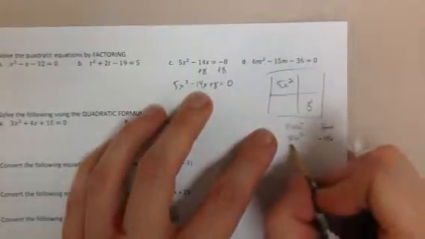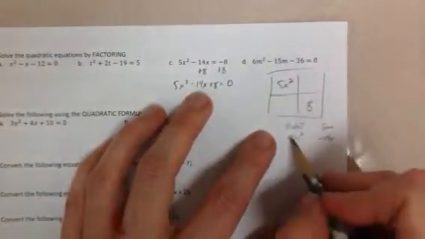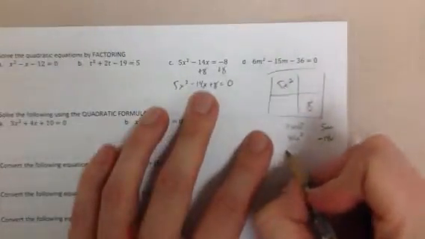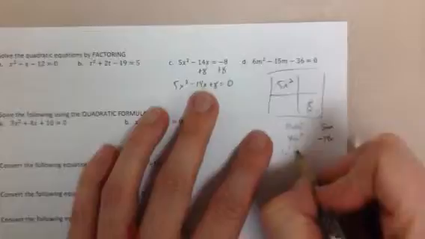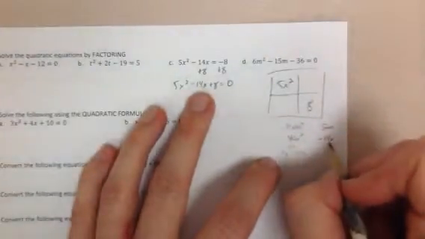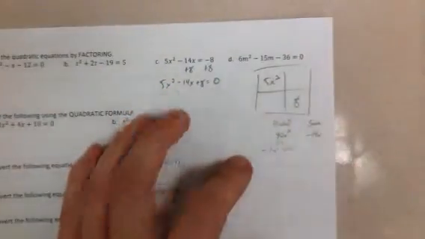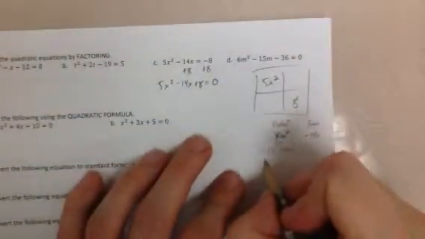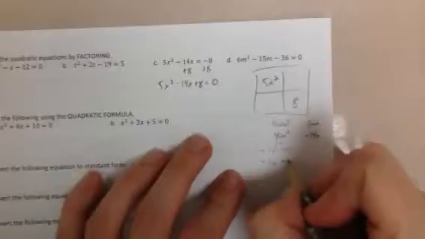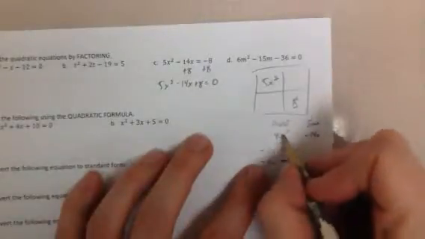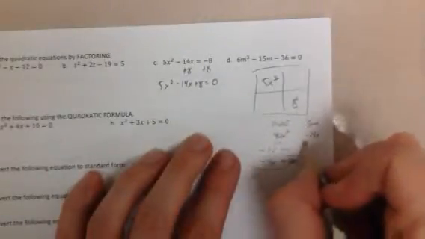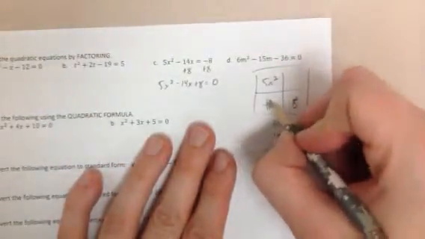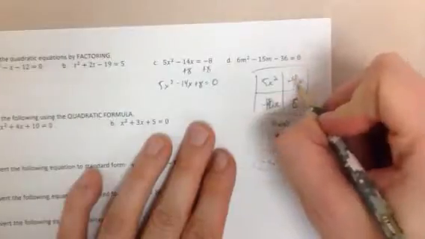So I need to find two things that add to negative 14x and multiply to 40x squared. I could try 1x and 40x. Those two don't add to negative 14, and even if I change them to negative, they won't. But I'm also just going to jump to negative 4x and negative 10x. These two multiply to positive 40x squared, but they add to negative 14x. So I have found what goes in these boxes, negative 10x and negative 4x.